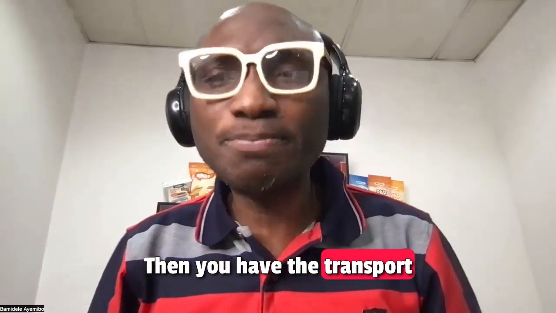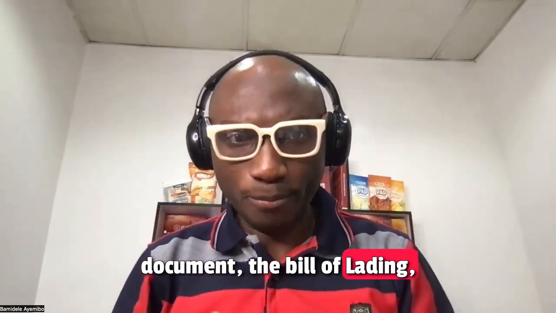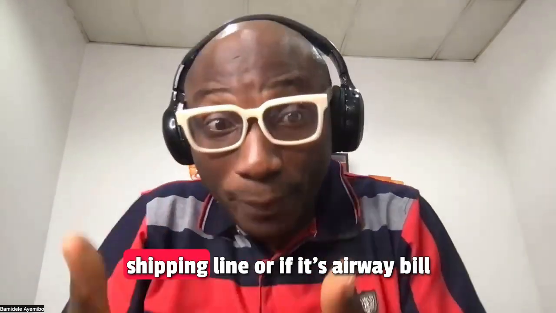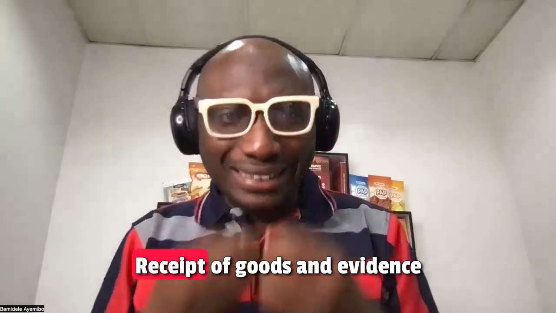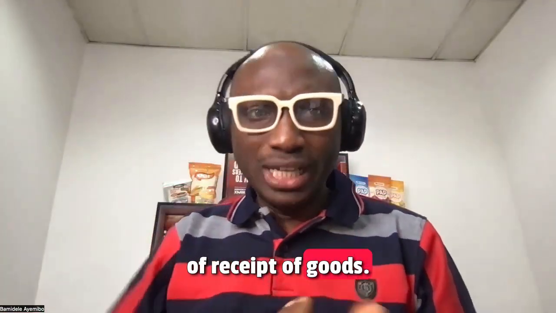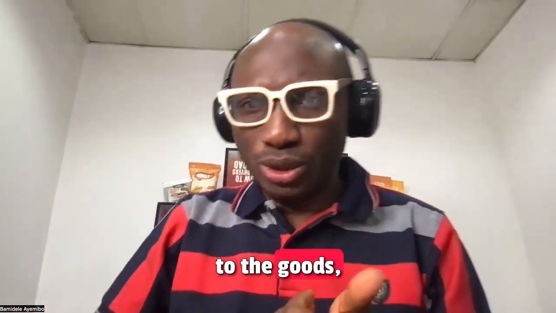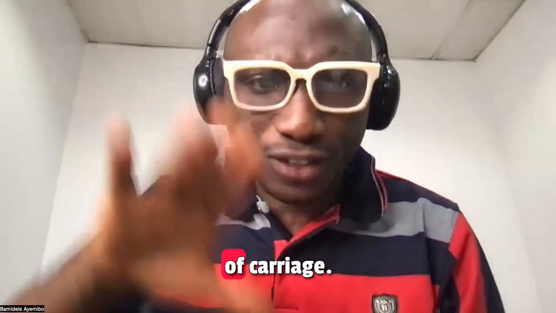It helps the exporter in loading the goods. Then you have the transport document, the bill of lading, a legal document issued by the shipping line or if it's airwaybill by the airline that serve as receipt of goods, an evidence of receipt of goods. It's an evidence of title to the goods. It's an evidence of contract of carriage.